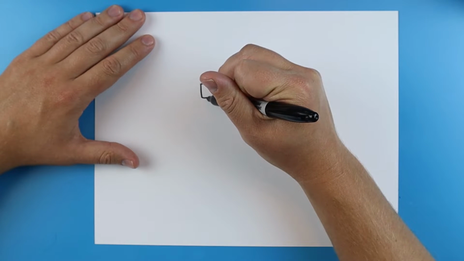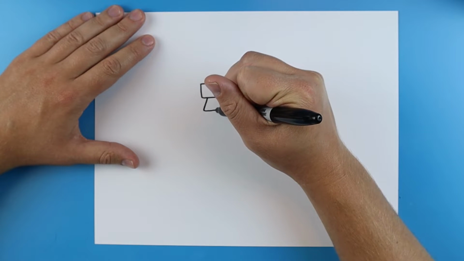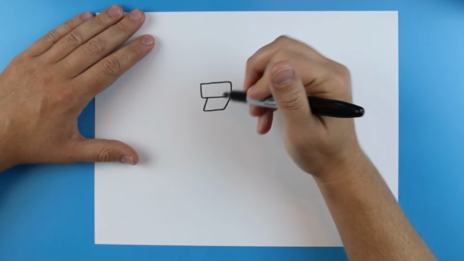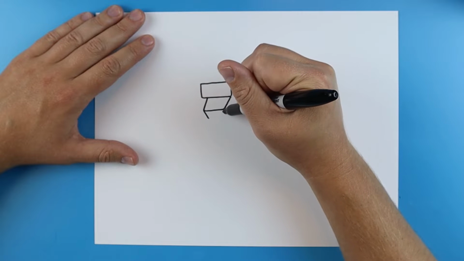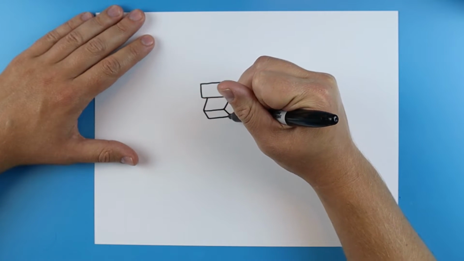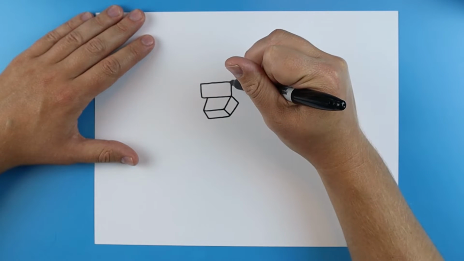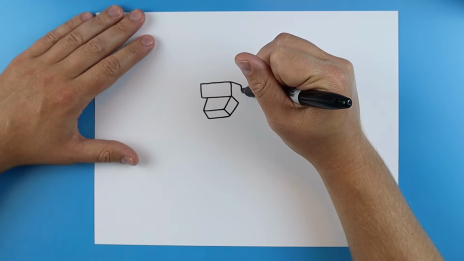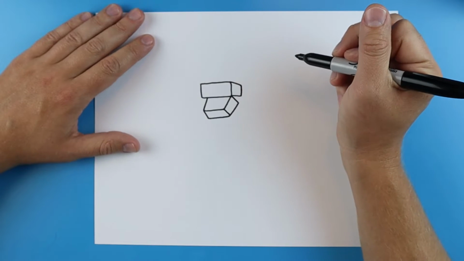Then, starting right here, I'm going to make a line that goes down at an angle. It's going to go over and then up. Then I'm going to make two little lines that go down here and one right here. Then I'm just going to connect them and then draw a line that goes down, over, and then across.